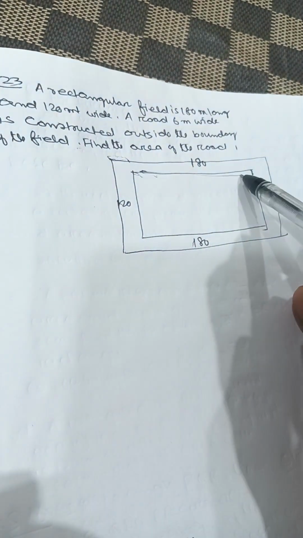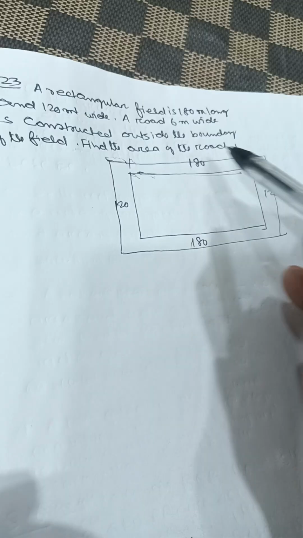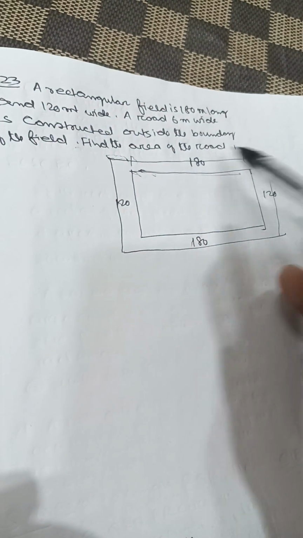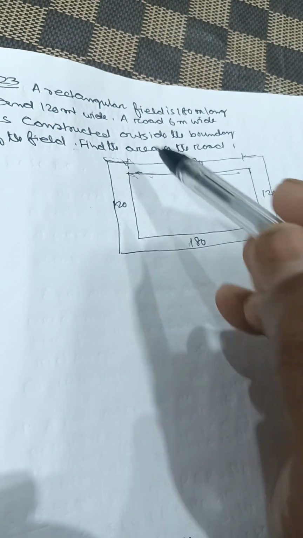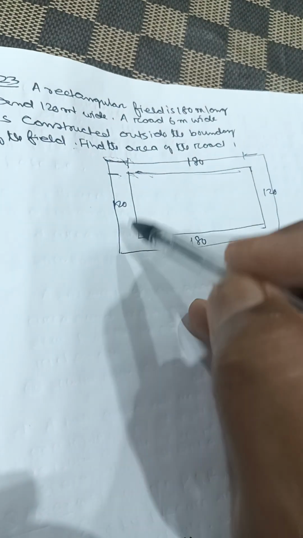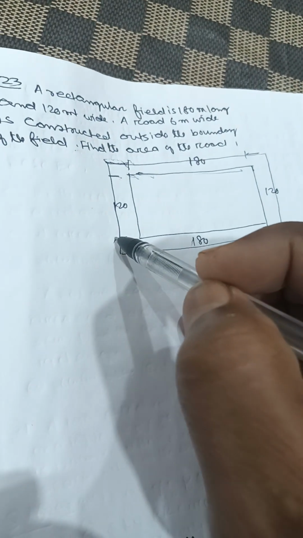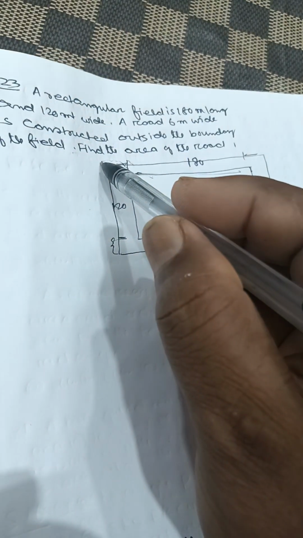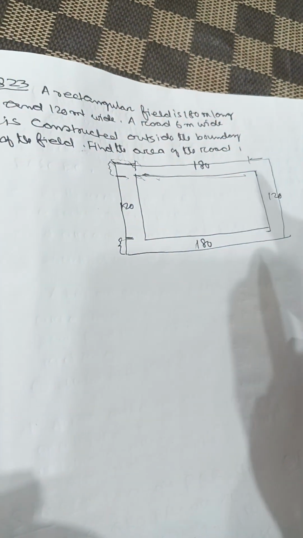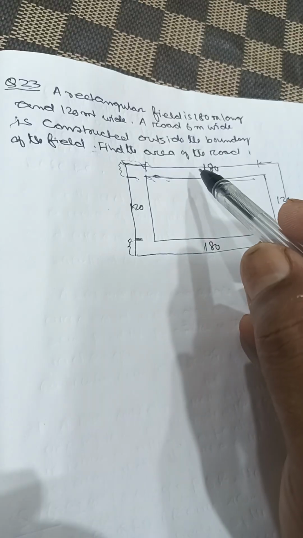This is 180, so it will be 6 more, 6 more. This is 6 more, this is 6 more because of the path. This is 120. Here 6 meter wide road is there, 6 meter wide road is there. Okay. Now we have to find the area of the road.